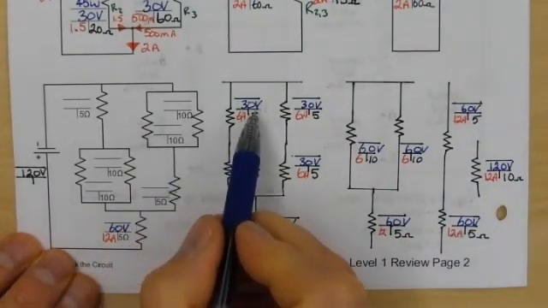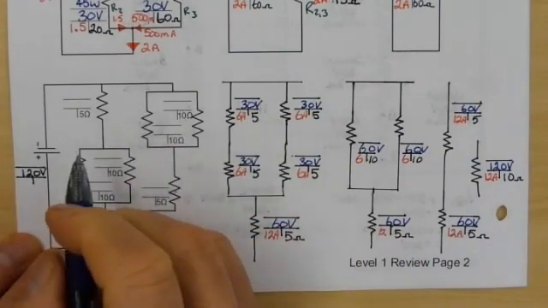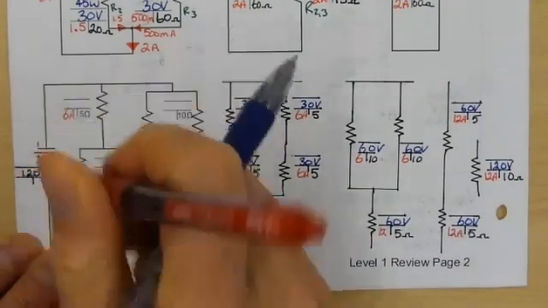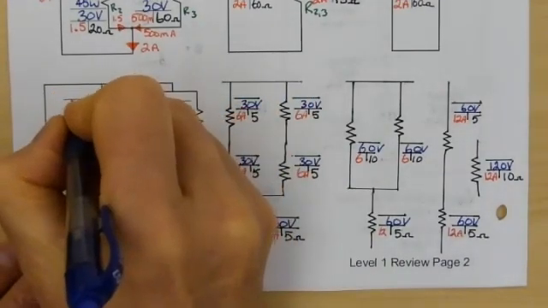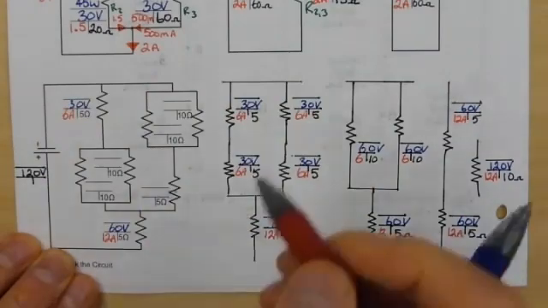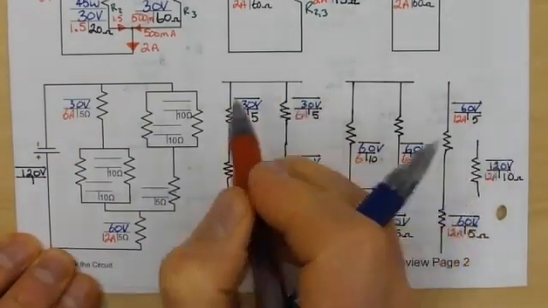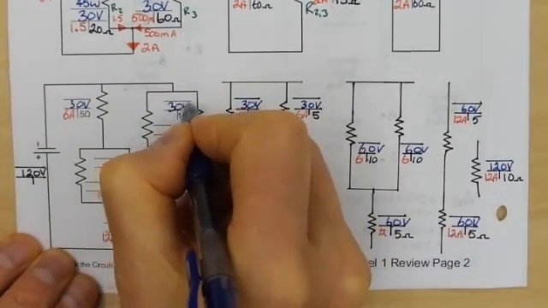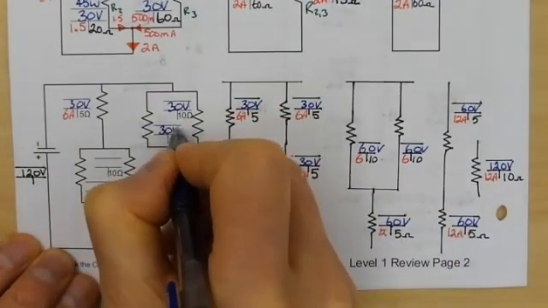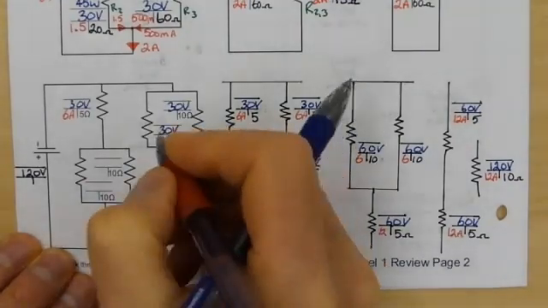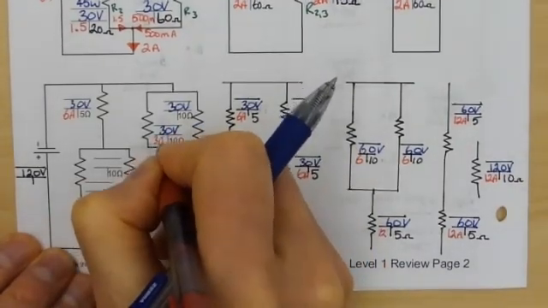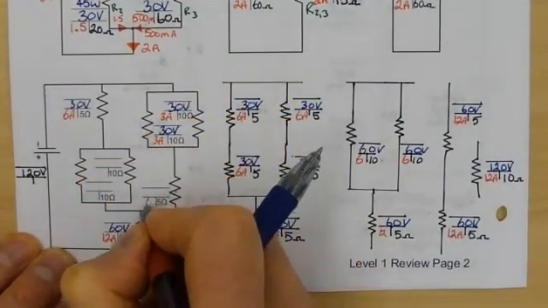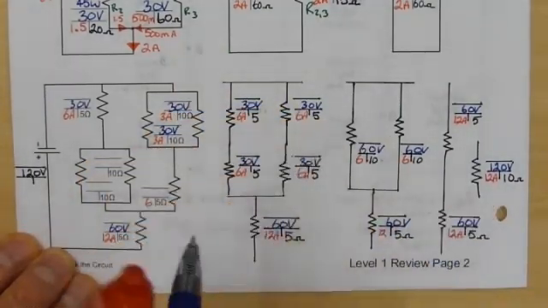So coming back to here, this one stays the same, still has 6 amps, 3 volts. This one here, we've got a parallel circuit, so we bring our voltage out. This one should be 3 amps, and down here has to be 6. That doesn't change.